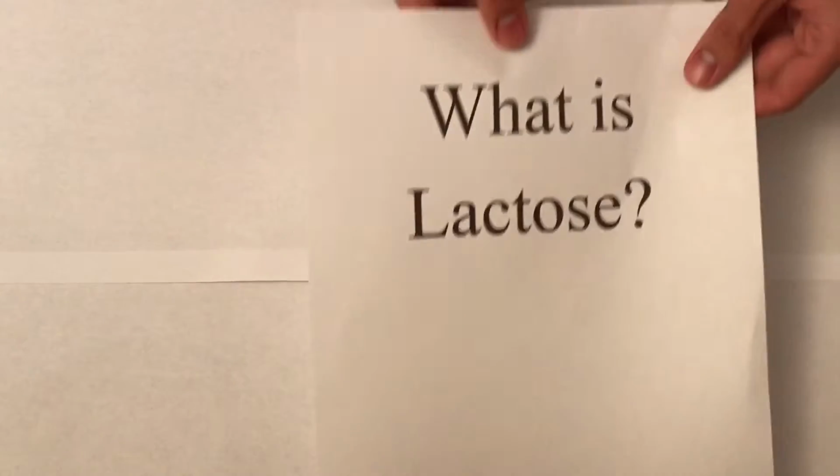The average pay for food scientists is around $62,920 per year. The specific molecule I will be looking at today is lactose.